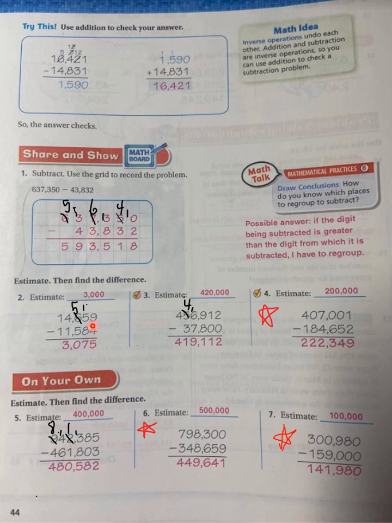Okay, 5 minus 5 is 0. 4 minus 1 is 3. 1 minus 1 is 0. Let me check. 5 plus 4 is 9. 7 plus 8 is 15. 0 plus 5 is 5. 3 plus 1 is 4.